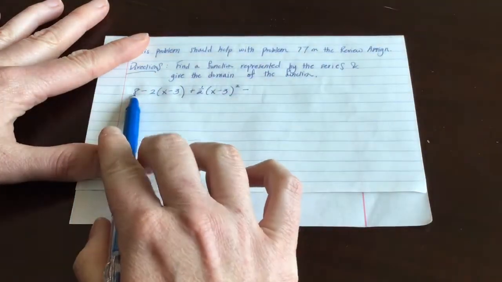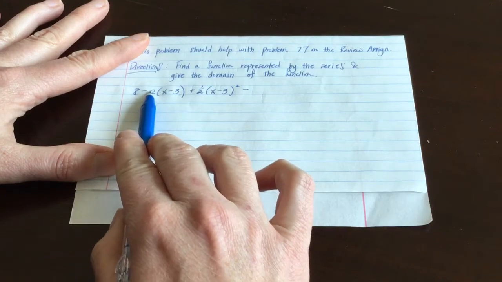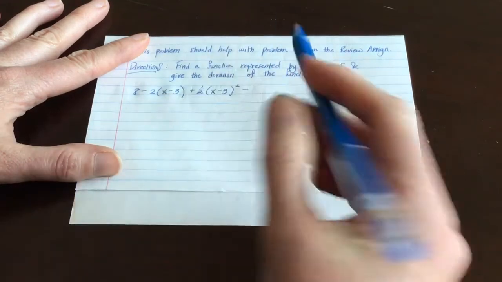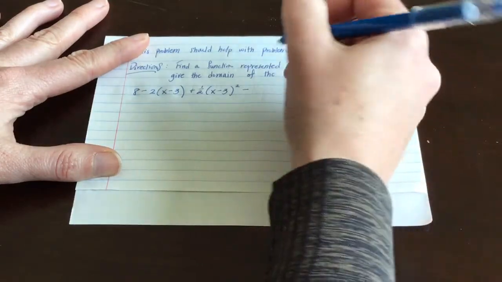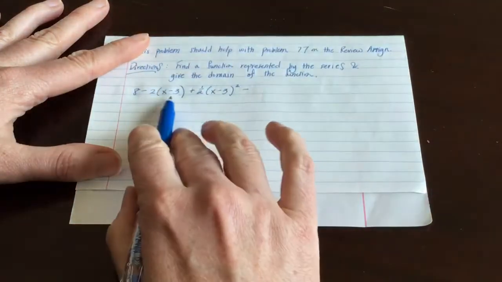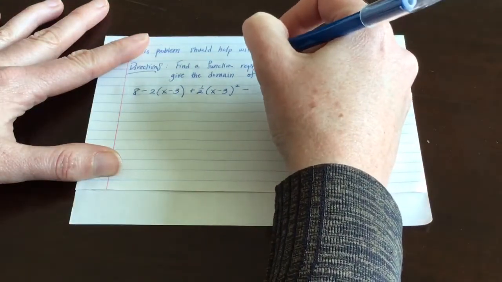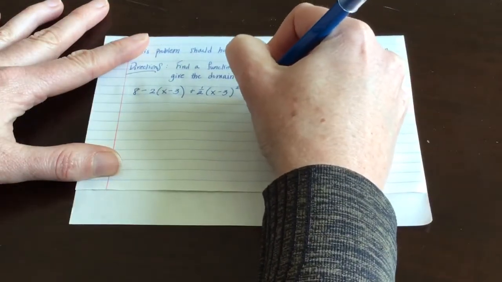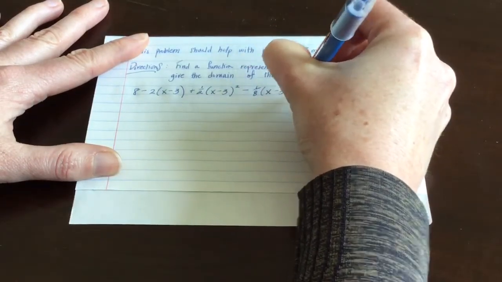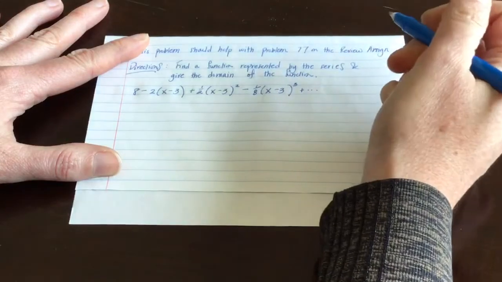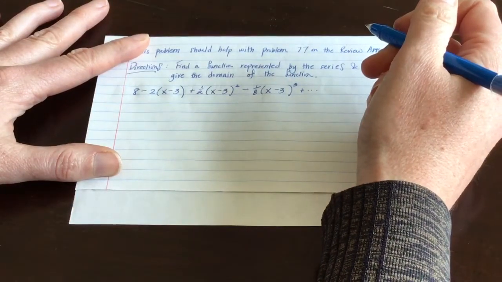So what are they multiplying by every time? What did they multiply the 8 by to make it be a -2? And what did they multiply the -2 by to make it be a positive 1/2? Looks like they're multiplying by -1/4 to me. And then they're also multiplying by an x minus 3 every time. So what would the next term be? -1/8 times x minus 3 cubed. And they would have given you that, but I'm trying to point out that if you're noticing a pattern like that, then you have something that's geometric.